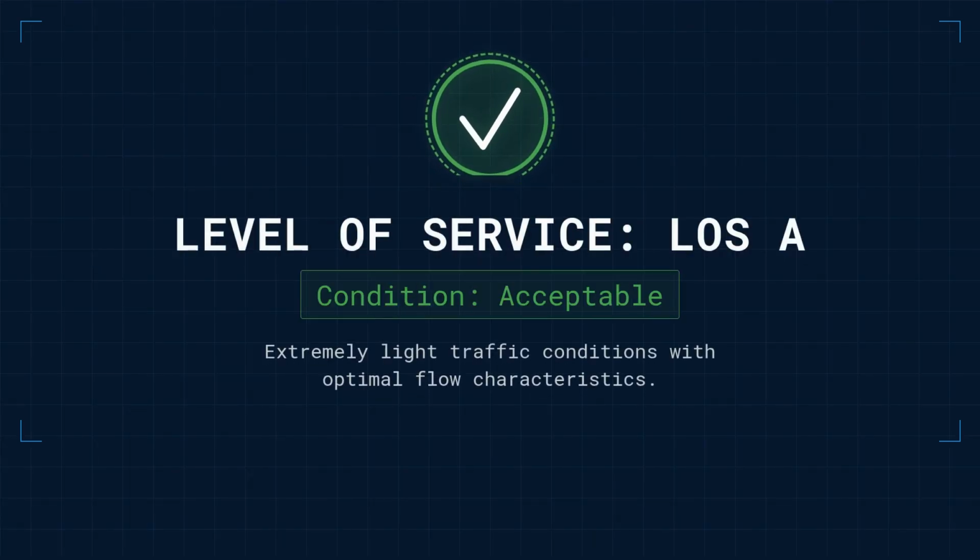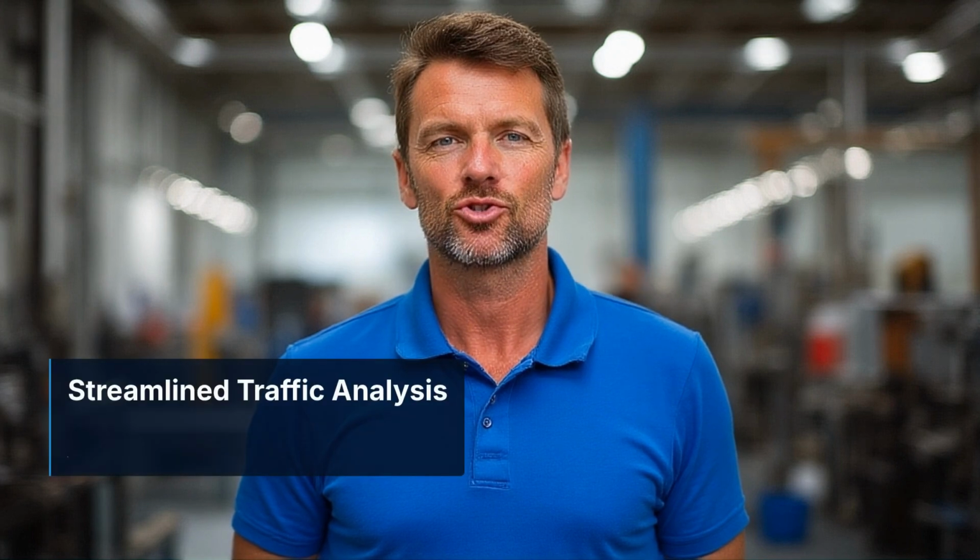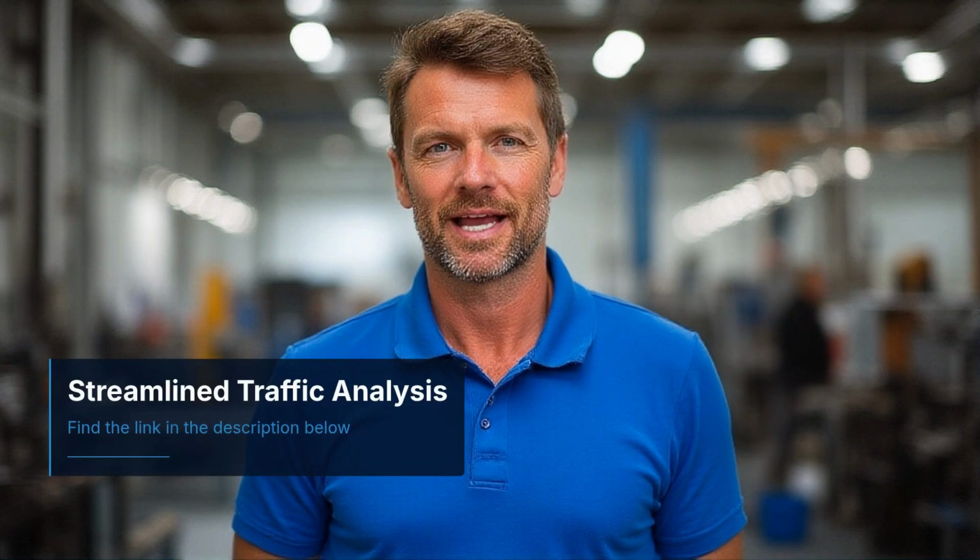These values indicate extremely light traffic conditions with optimal flow characteristics. This calculator streamlines traffic analysis for engineering applications.